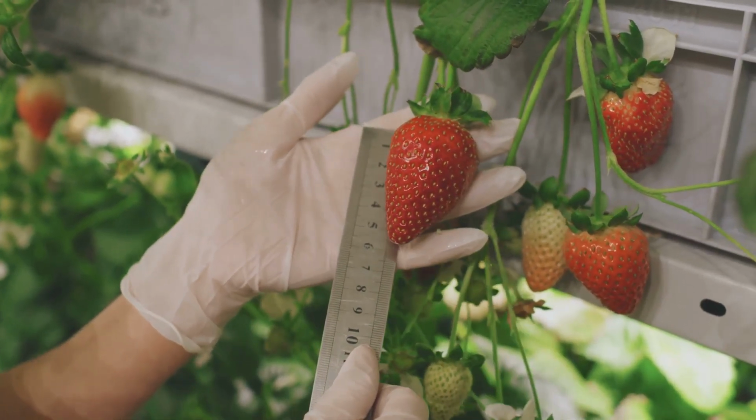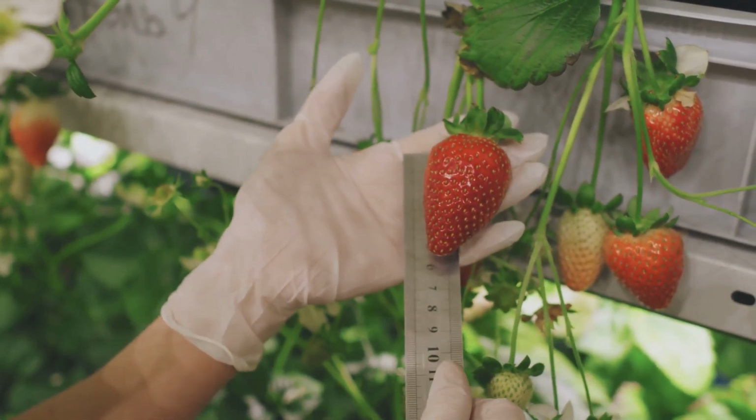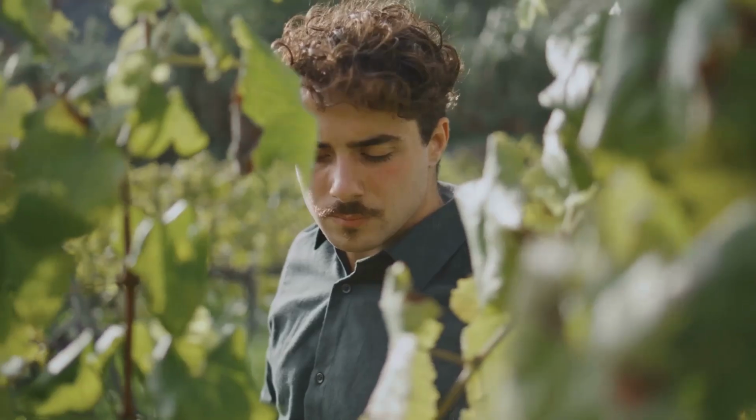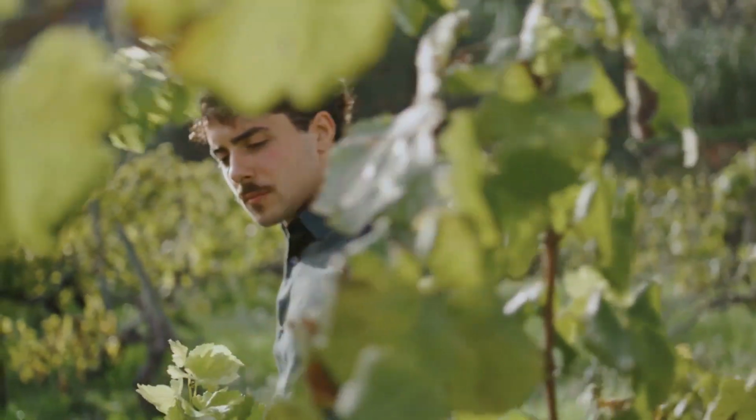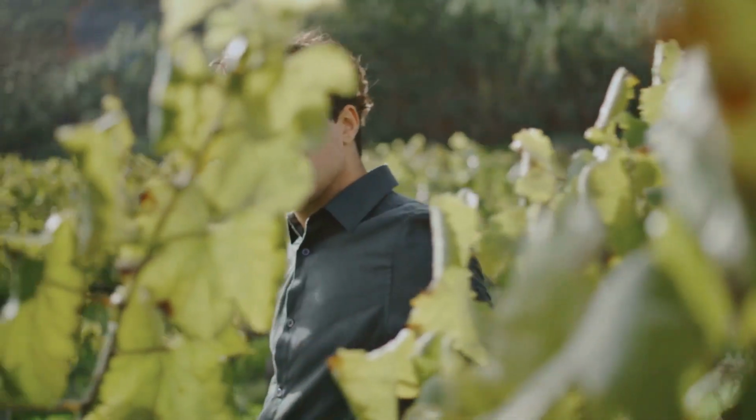The strawberries not only tasted better but also had a longer shelf life, which opened up new market opportunities for the farm. In another example, a vineyard in France used these techniques to optimize irrigation and fertilization, leading to healthier vines and superior wine quality.